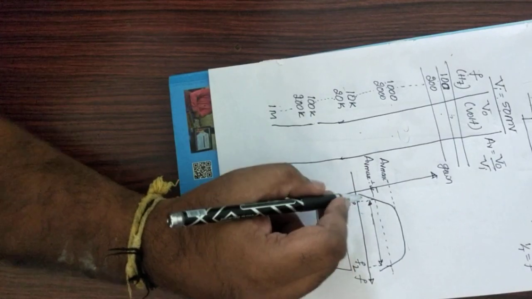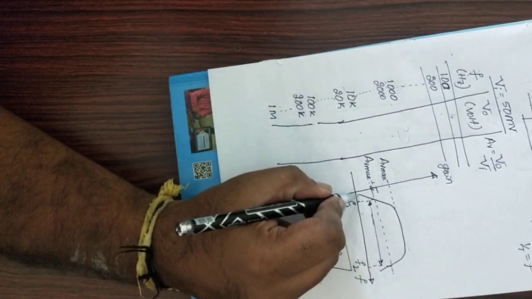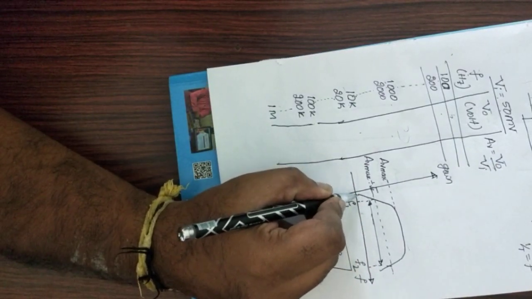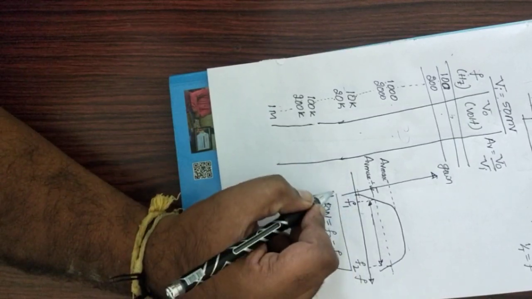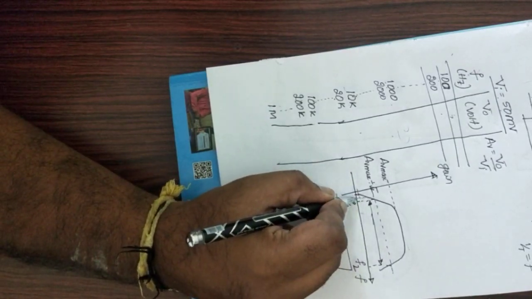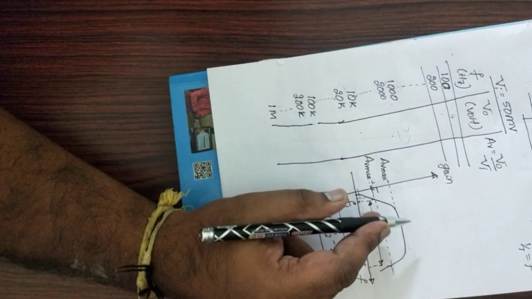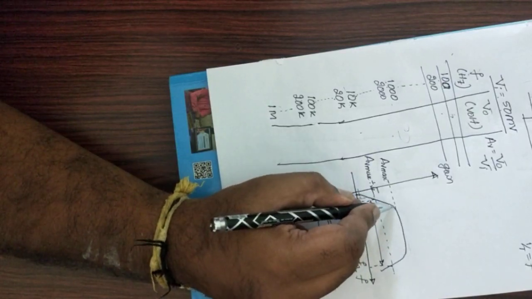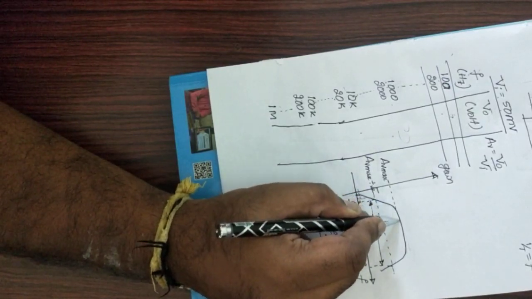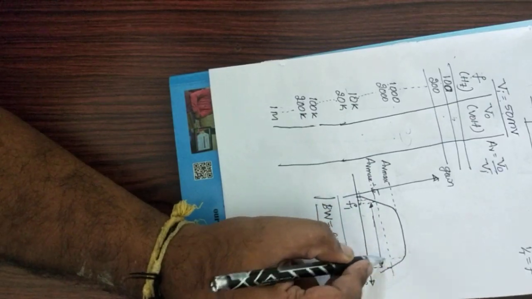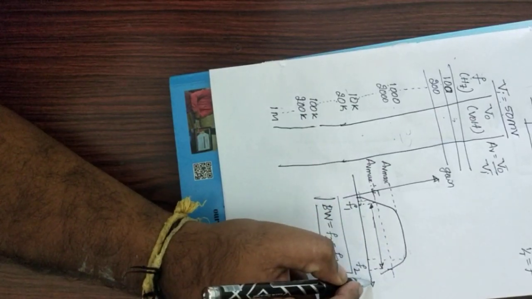If you observe this graph, if you apply a frequency of around 100 Hz, the gain of the amplifier will be only this much. For 200 Hz, it is increased. For 300 Hz, it is further increased. But after some particular value, the gain becomes constant up till some other particular value, and after that, the gain decreases once again.